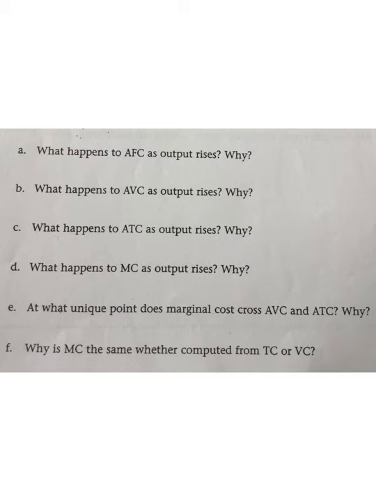So for the questions at the bottom of the page, I talked a little bit about these as we went through the numbers. The first question says, what happens to average fixed cost as output rises? We know that average fixed cost is a fixed number divided by increasingly larger numbers. And so if we were to graph that out, it would look something like this, just a steadily declining curve. The reason why that happens, again, is because you're taking a fixed number and you're dividing it by increasingly larger numbers.